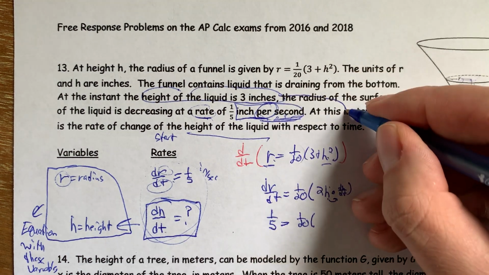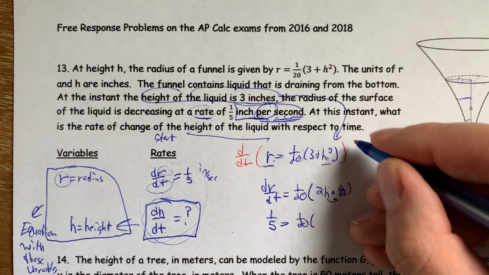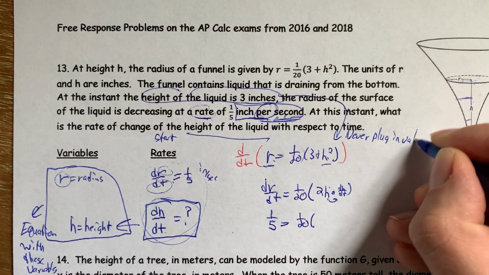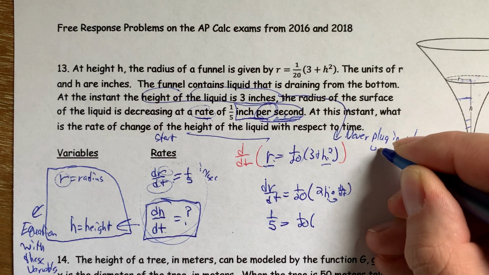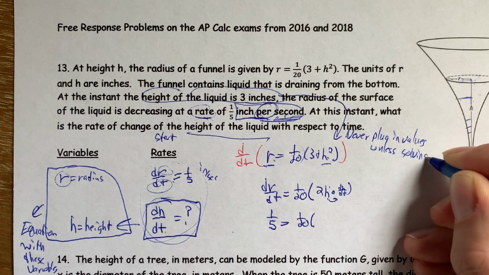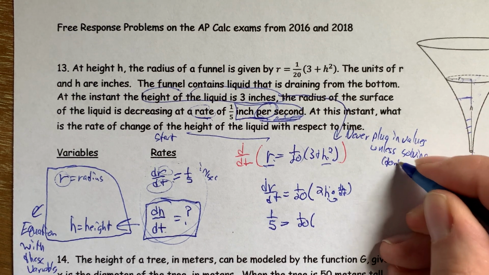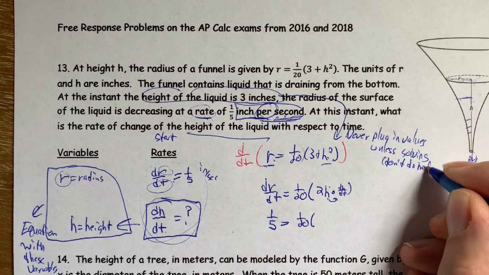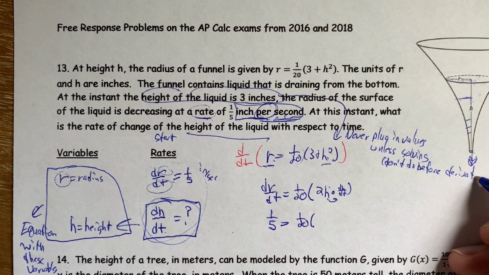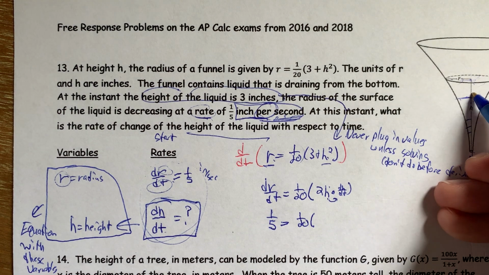I'm going to say this real quick: you can never plug in values before the derivative, because h is a variable that is changing.